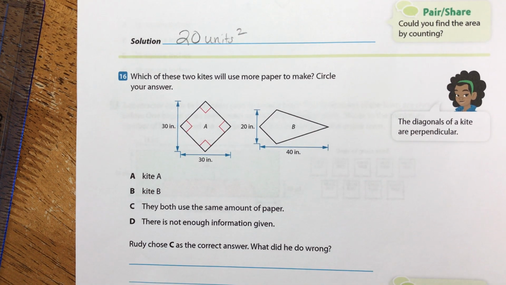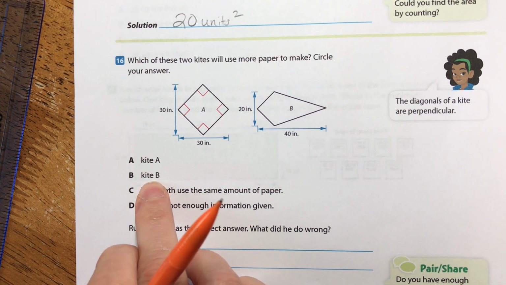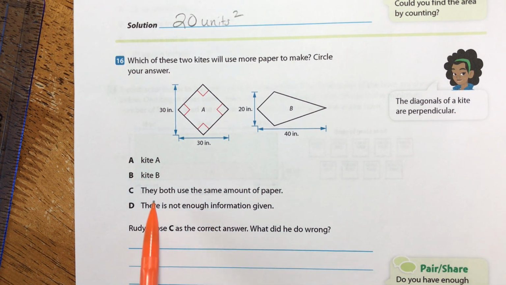All right, my friends, let's take a look at 16. Which of these two kites uses more paper to make? Circle your answer. So my options are kite A takes more paper, kite B takes more paper. They both use the same amount, or there's not enough information given.